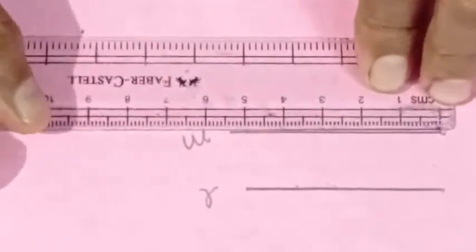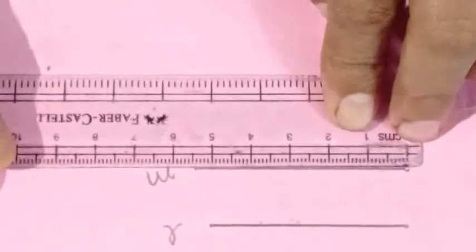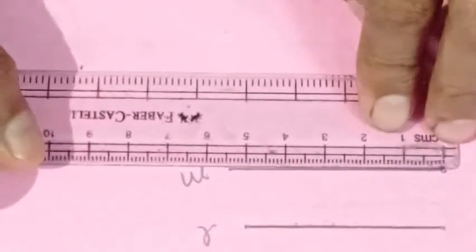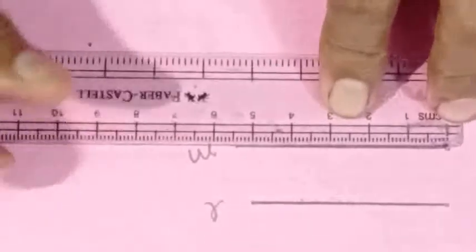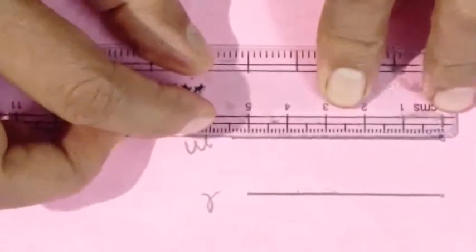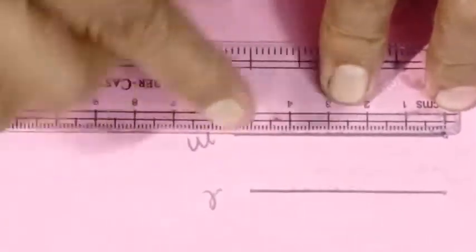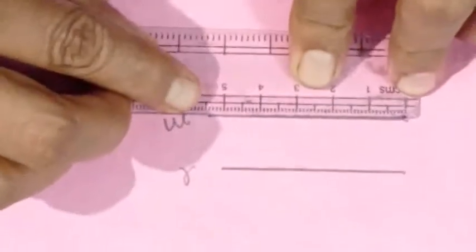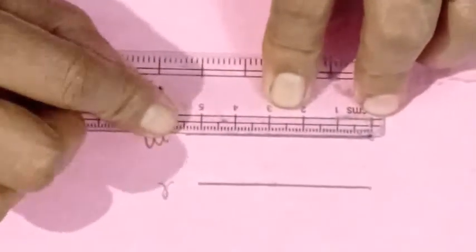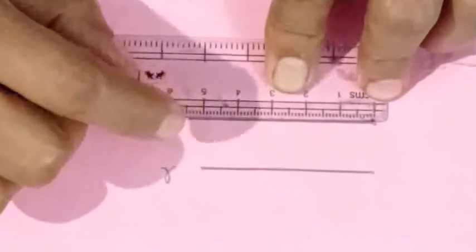So always look from a right angle, just above the ruler. Here, what is the correct measure? If I look just above the scale in a straight way, I get 5.4. That will be the correct measure. This is the correct reading.